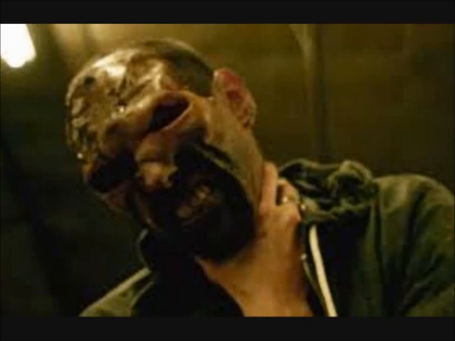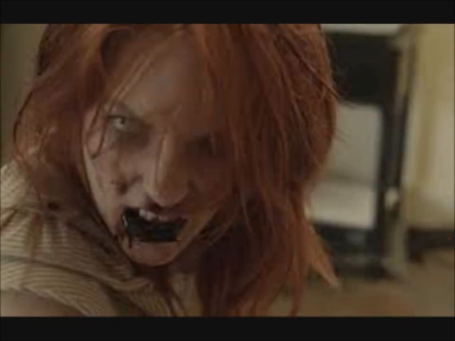And when it comes to the zombie makeup, I have to say the zombie makeup was a mixed bag. Considering how strong the visual effects were, I was surprised that the zombie makeup was fairly weak in places. In some aspects it looks okay, but in some instances it just looks like people are wearing masks.